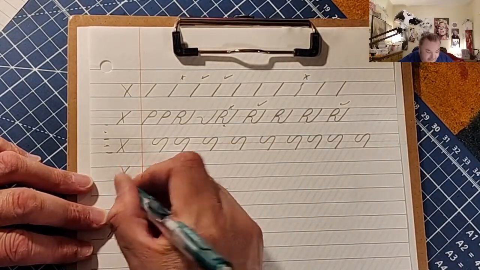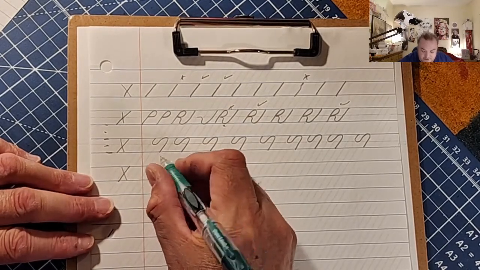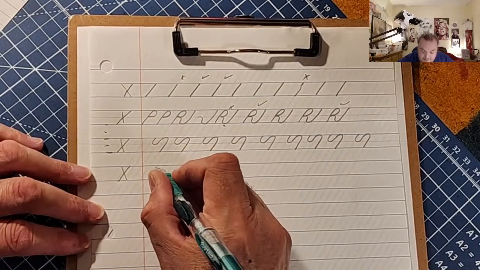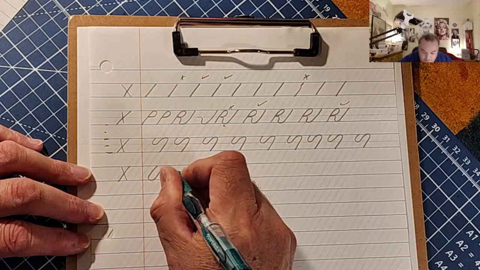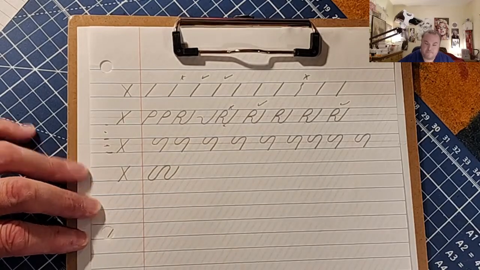We're going to mark off our X height, and we're going to do the double underturn. So the double underturn is exactly what it sounds like. We're going to come down, go up, come back down, and go back up.